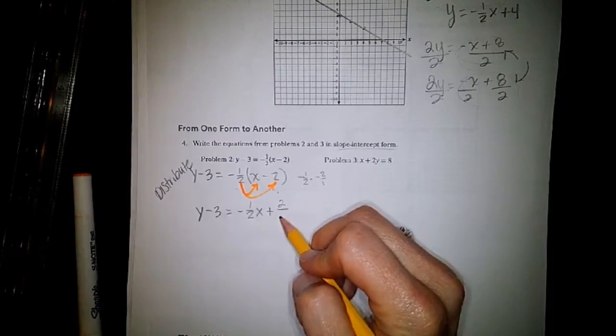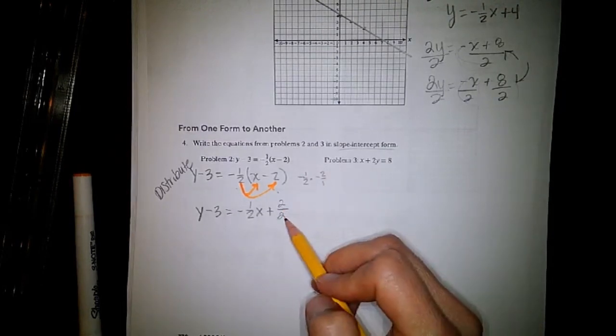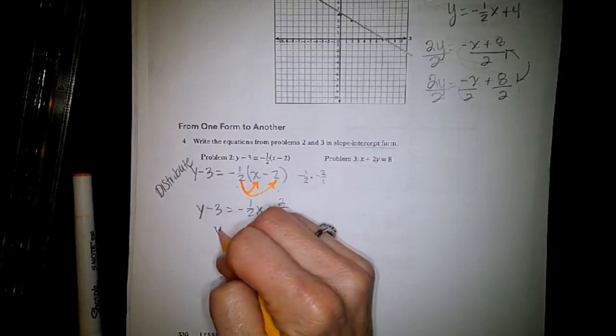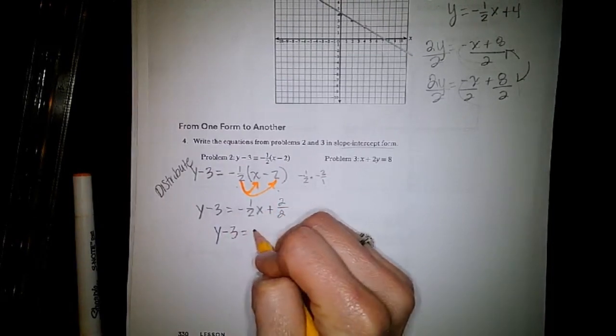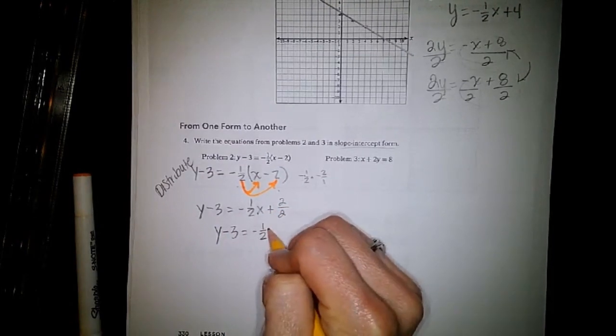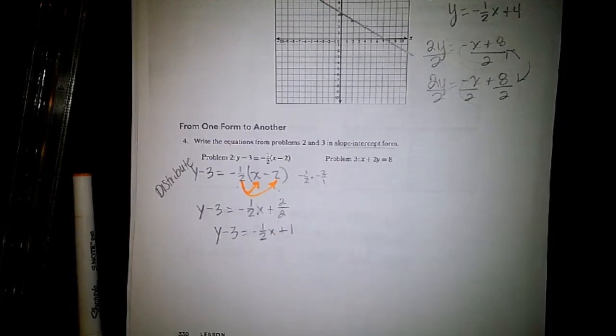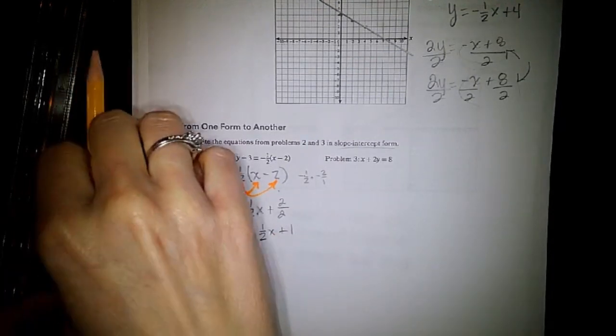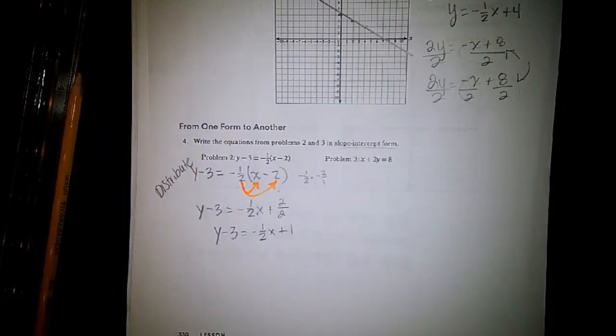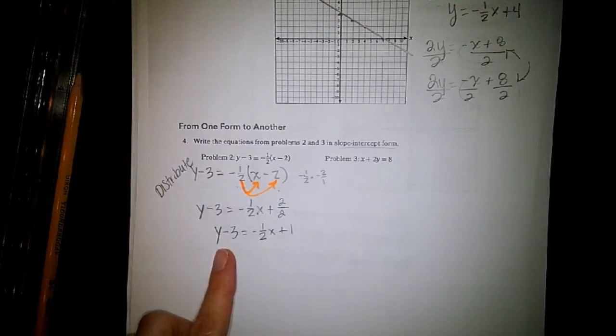What needs to move? What needs to be by itself? The y needs to be by itself, so the 3 needs to move. Good job, Emily. So how do we move it? Plus. So opposite, it needs to move. It's just adding to the y-intercept. That's all it's doing. So we're adding 3 to both sides. Y equals negative 1/2 times x plus 4.